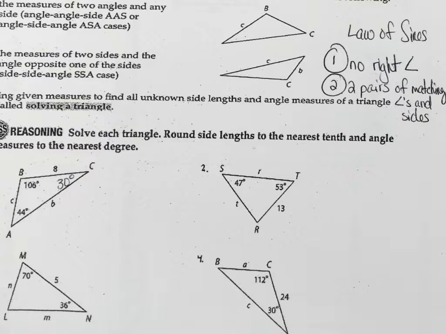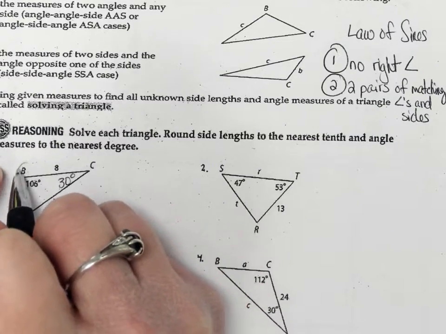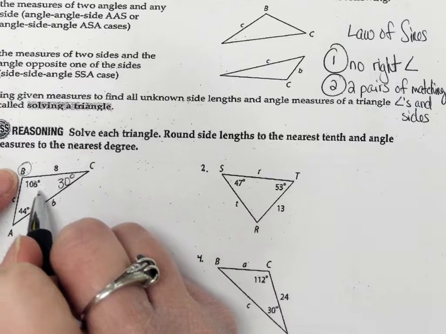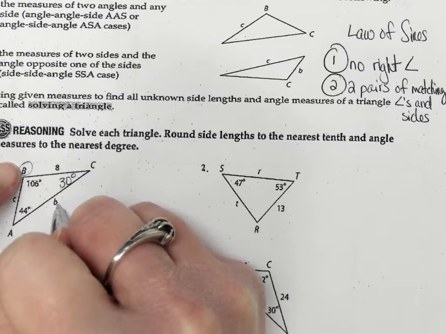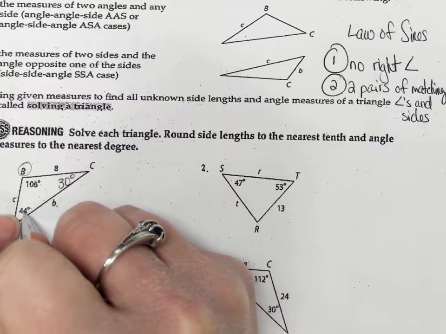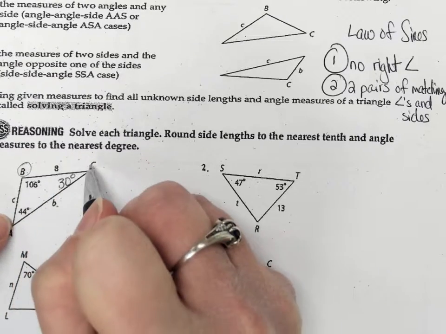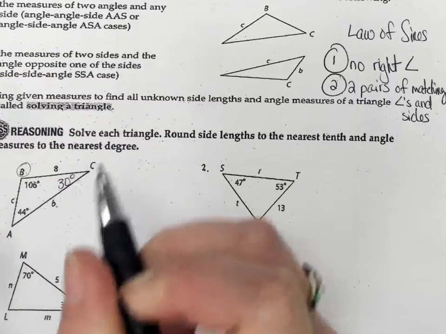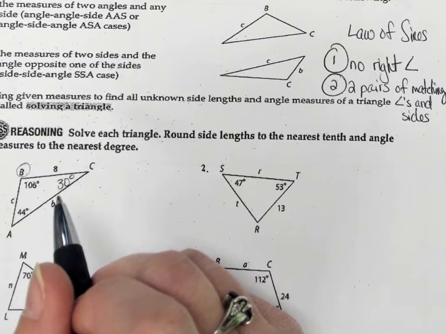Alright, so what do I mean by matching sides and angles? It's opposite, right? So, look at angle B. How much is angle B? 106. And do you see opposite of that is side B? Do you see how it's labeled? Okay, so that's a matching pair. What about angle A? It's 44. And then side A is how much? 8. And then angle C is 30. You don't know that side. Does that make sense so far? Okay, what's the matching angle and side that you know?